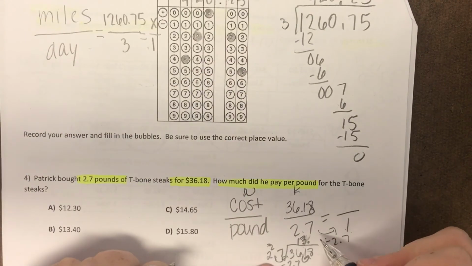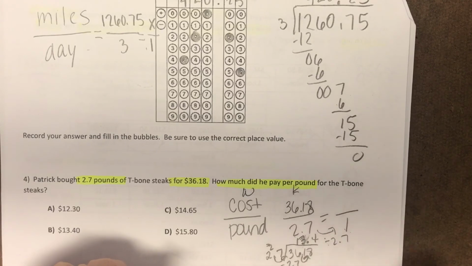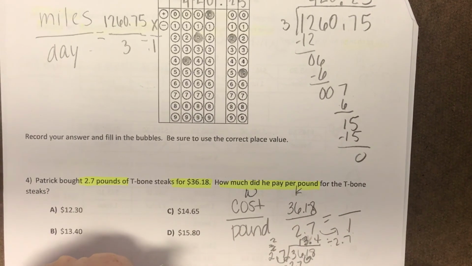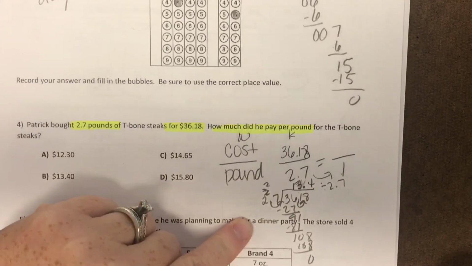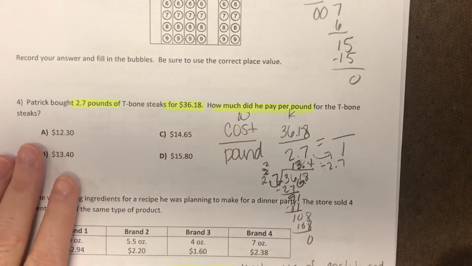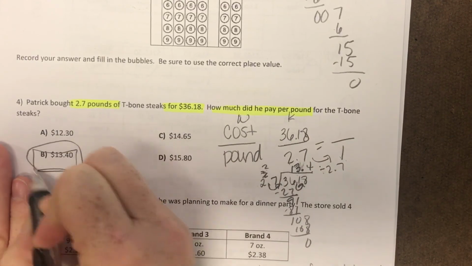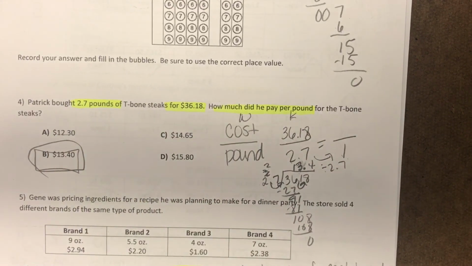And then I might can go 4 times 8, 2, 108. And I get 0. Okay, so I got 13.4. So if you look at right here, your answer choice is answer choice B.